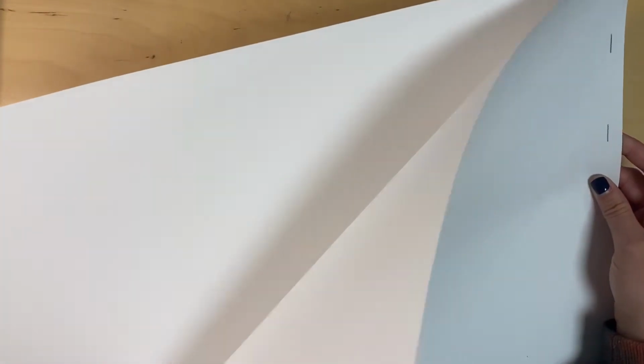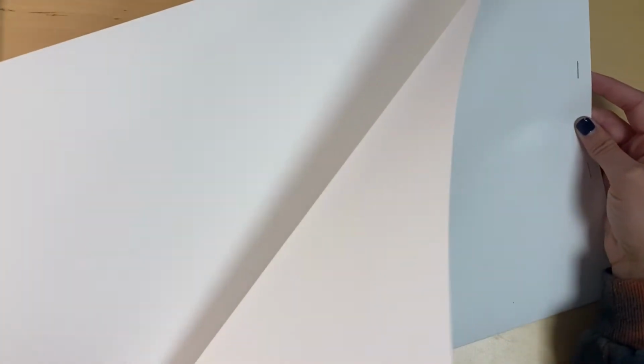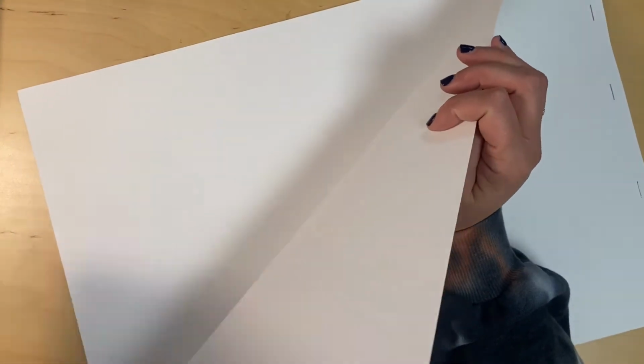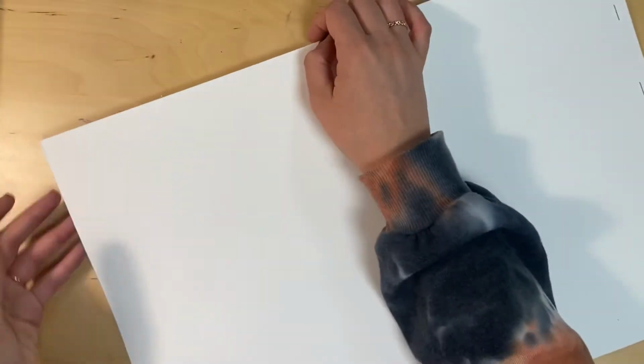So let's create a design for our art portfolio. A portfolio is a fancy name for a folder. And in art, you're going to have a portfolio folder where all of your projects will be kept throughout the year. One side of your portfolio will have staples. That is the right side. And then the left side and the top will be open so that you can easily slide your artwork inside.